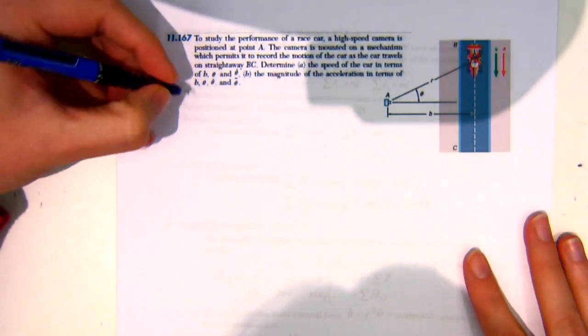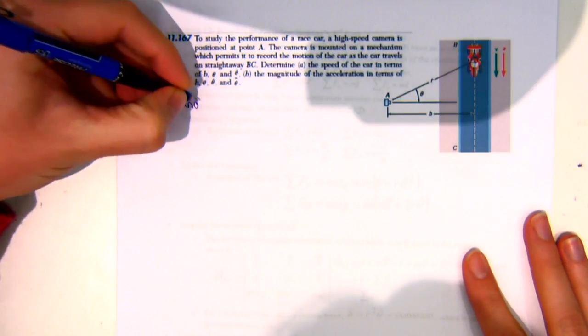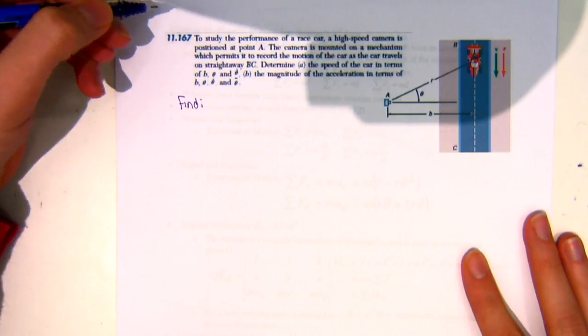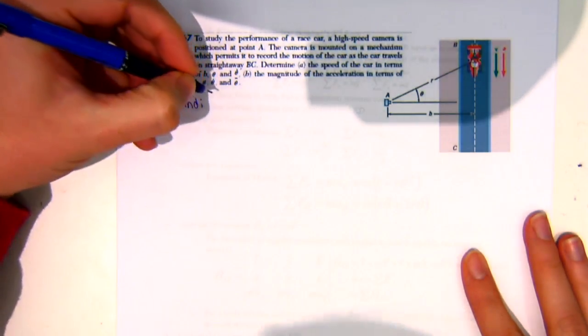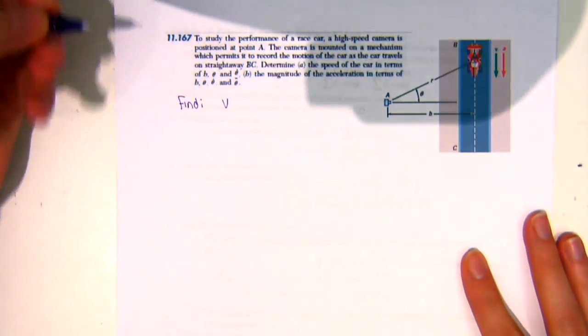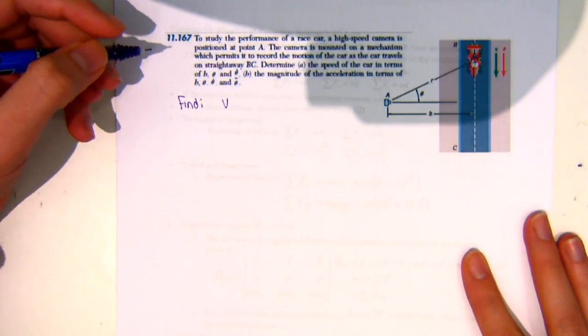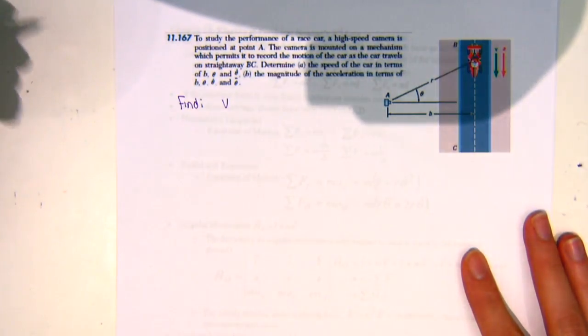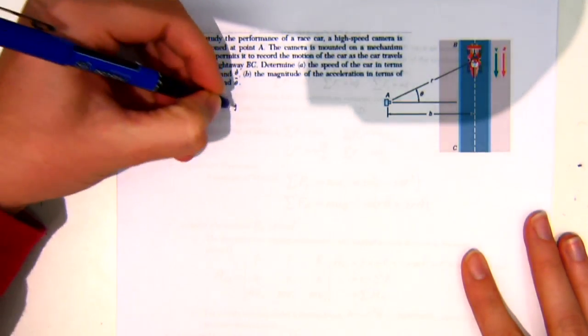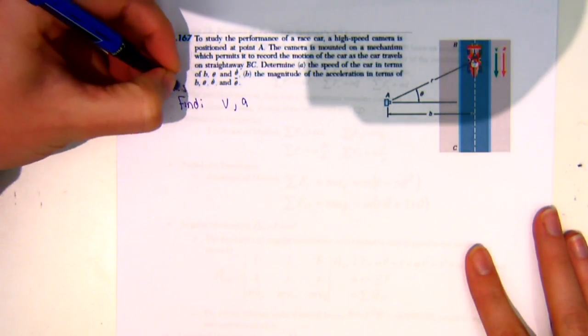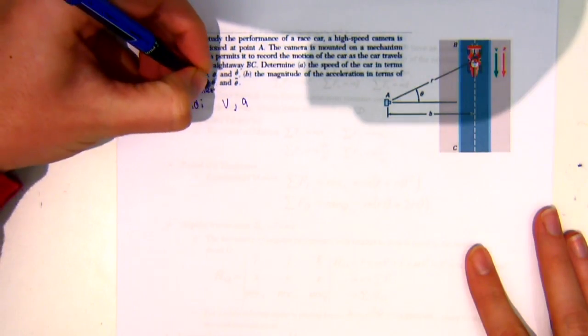So we have to find the speed of the car in terms of b, theta, and theta dot. So we need to find v. And then it also says to find the magnitude of the acceleration in terms of b, theta, theta dot, and theta double dot. So find v, find a. So these are our knowns and unknowns.